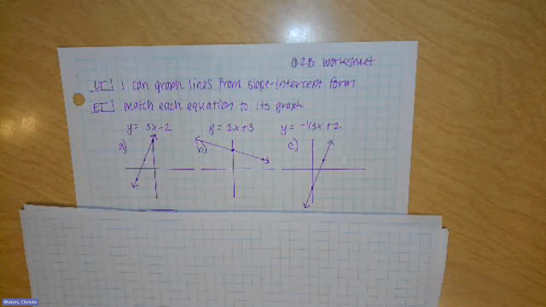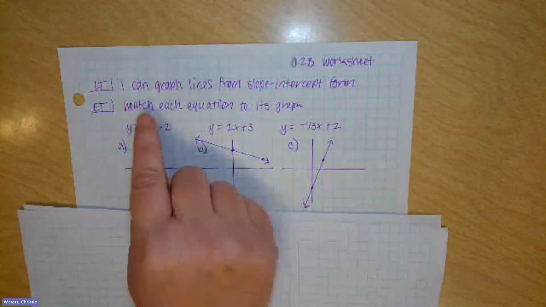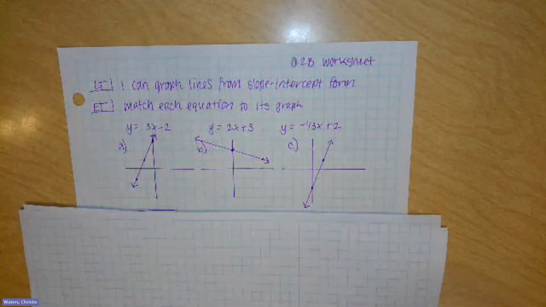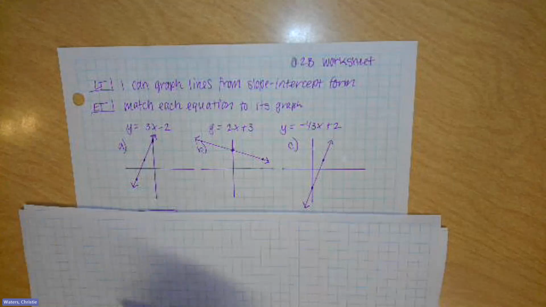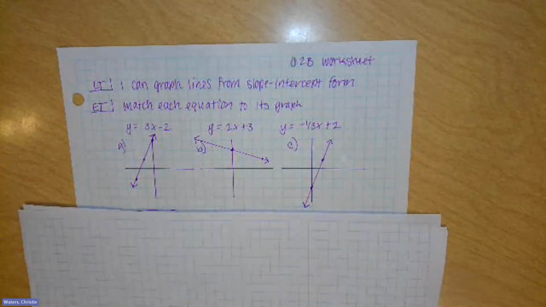Hey there. So here we are for lesson 0.2b. Now we are going to actually be graphing lines. So leading up till now, we've been looking at lines and writing their equations. Now we're going to go the other direction. So you're going to be provided with an equation and you are going to graph the line.